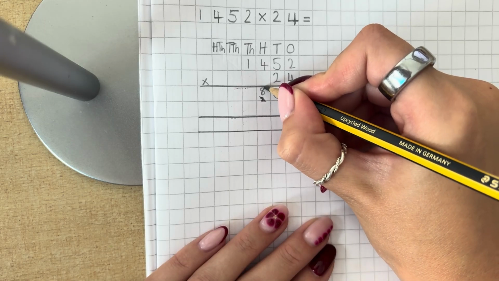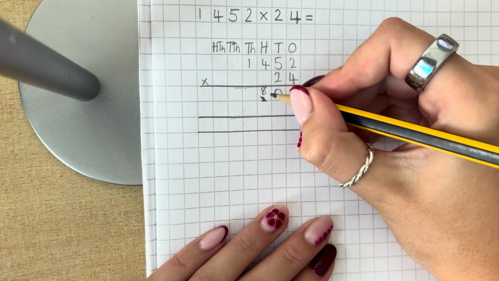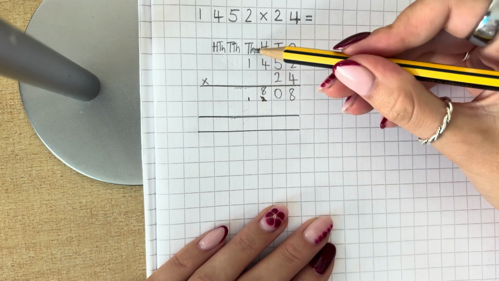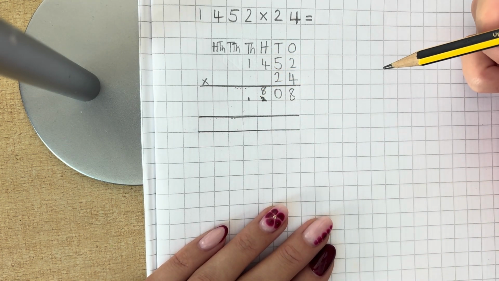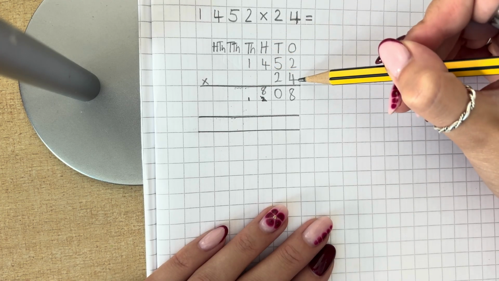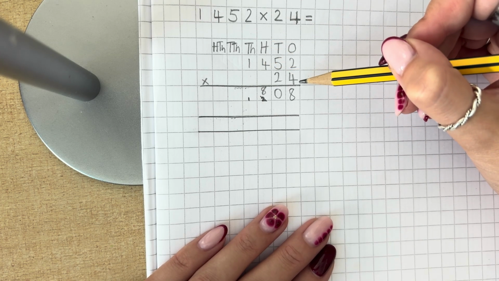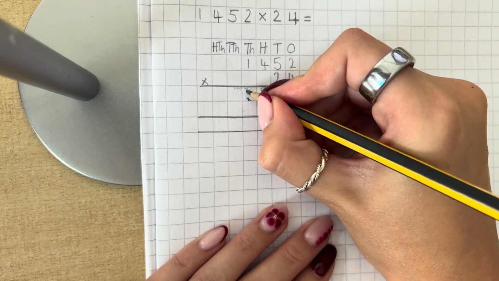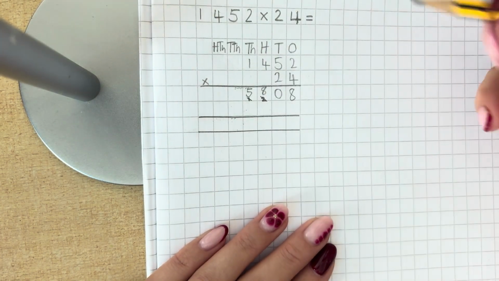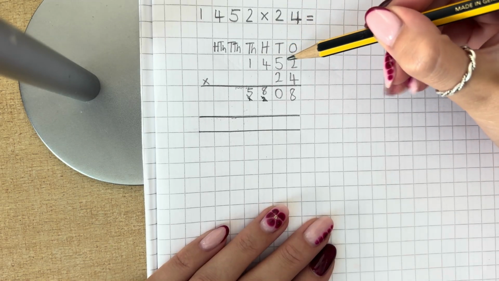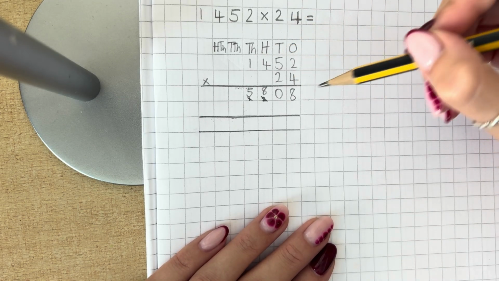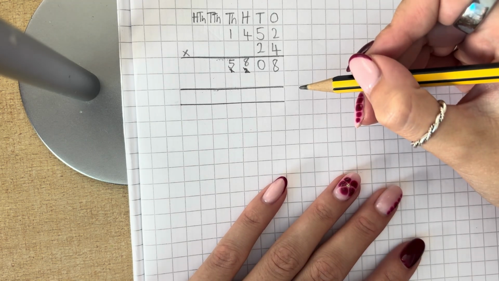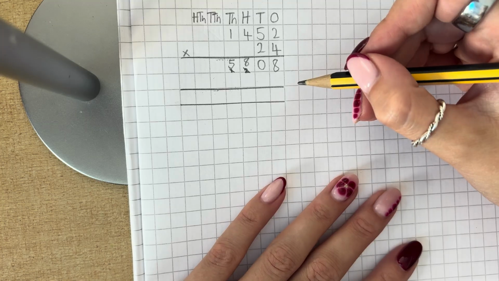I'm replacing the 8 in the hundreds column, because that is the 800 in my 1,800, and I carry 1 across to my thousands column, representing the 1,000. And then I'm going to be doing 1,000 times 4, which gives me 4,000. Plus the 1,000 I've carried gives me 5,000. So the product of 1,452 multiplied by 4 is 5,808.